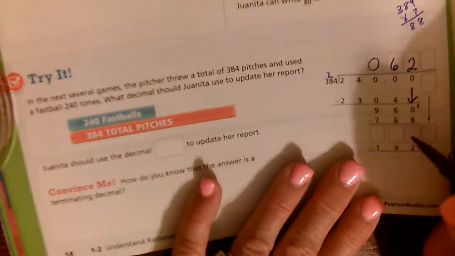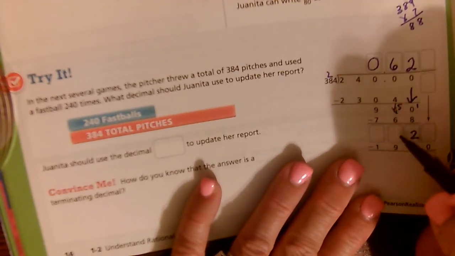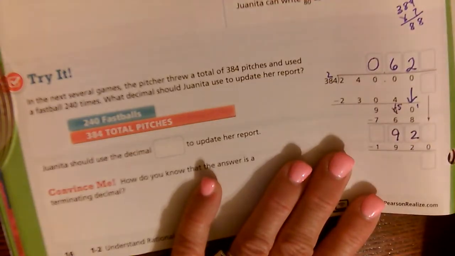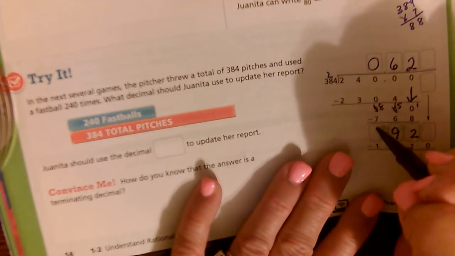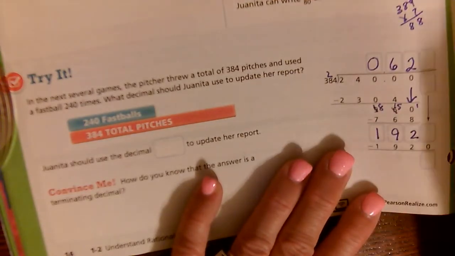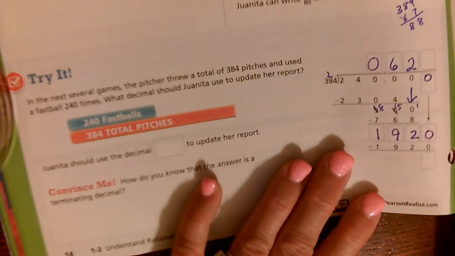You borrow. 10 minus 8 is 2. You had borrowed from here. 15 minus 6 is 9. And you had borrowed here, and you get 1. So now I'm running out of numbers up here. I have to put another 0 and bring it down.